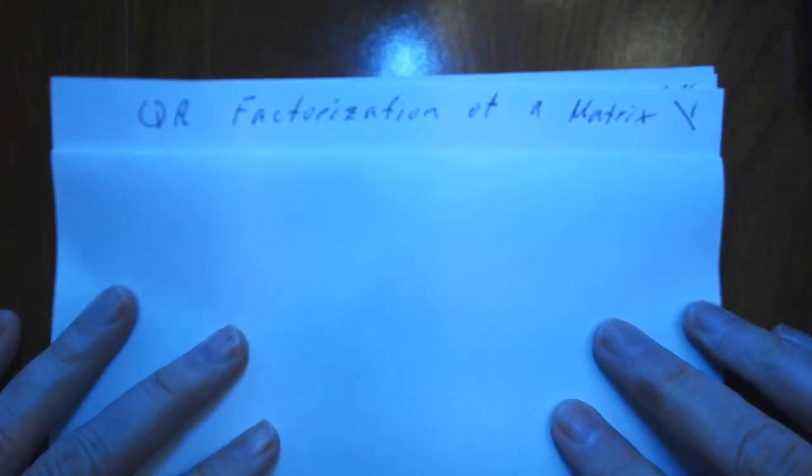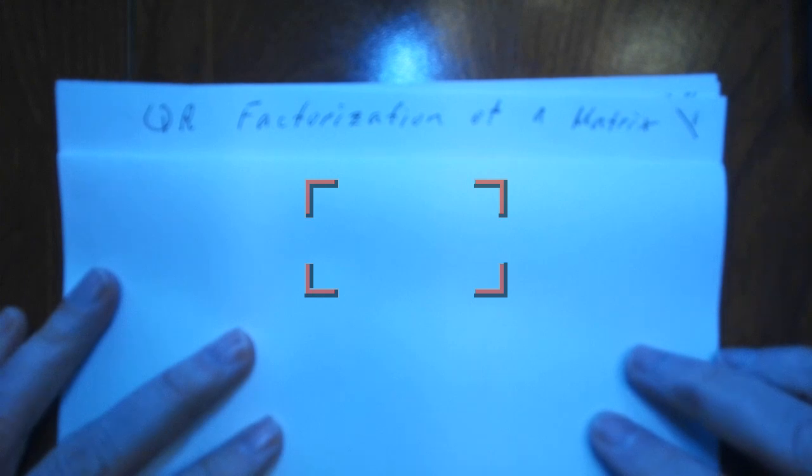Recently, we've seen that matrix factorizations play an important role in linear algebra. For example, we use the LU factorization to help us solve systems of equations quite easily. In this video, we're going to talk about a different type of factorization known as the QR factorization of a matrix.